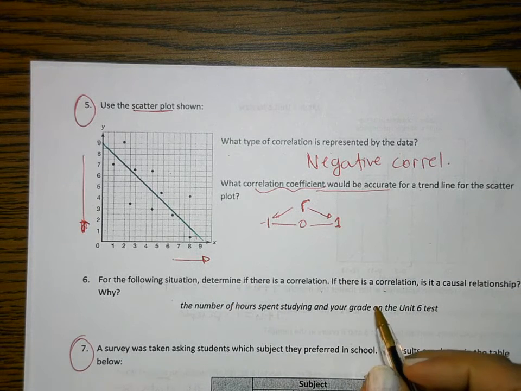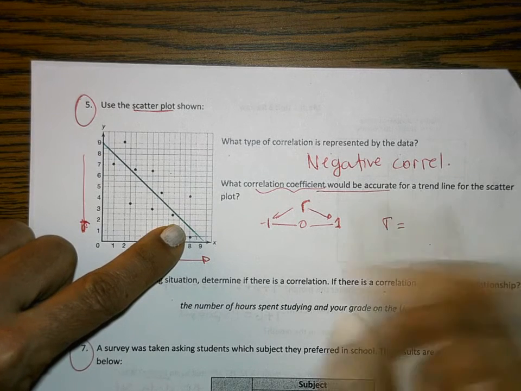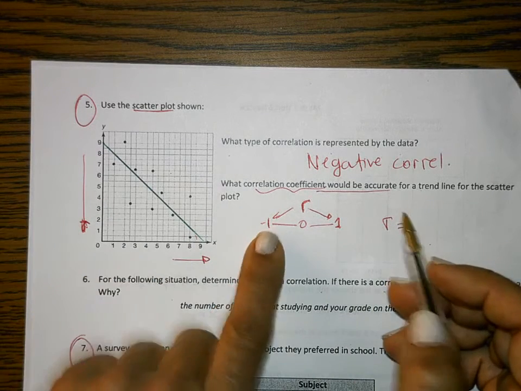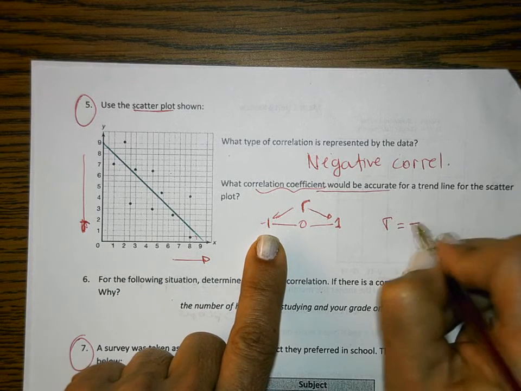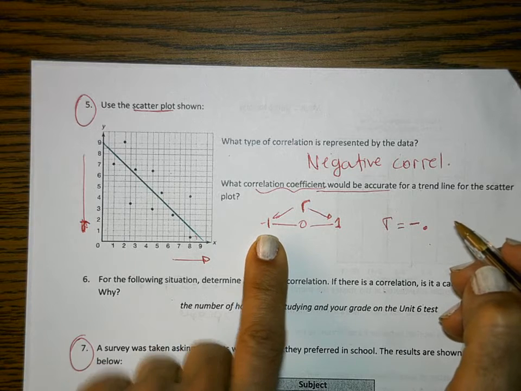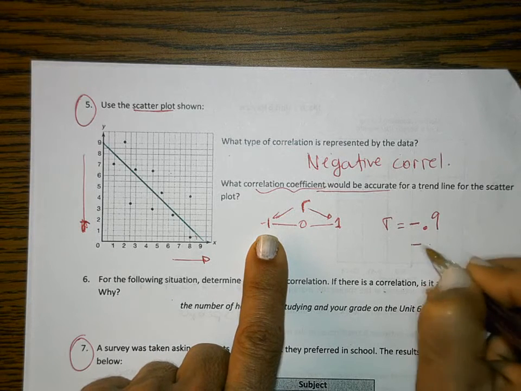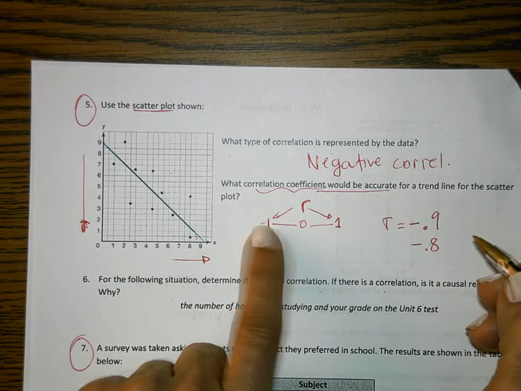Well, since I have a negative correlation here, I better make up an r. They're asking you to make up your own. I better make up a number that is as close to -1 as possible. So negative point something. Some of you, I already saw you working on your homework, you wrote -0.9. That's okay. Some of you wrote -0.8. That's okay as well, okay? So something that's closer to a -1.